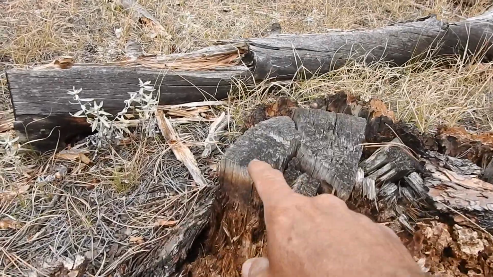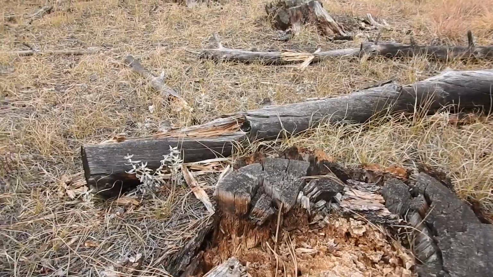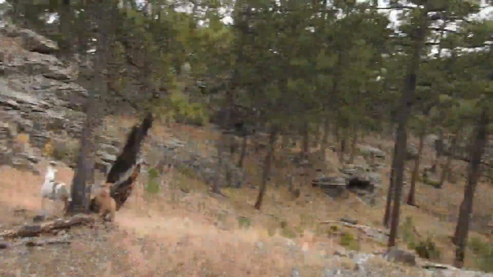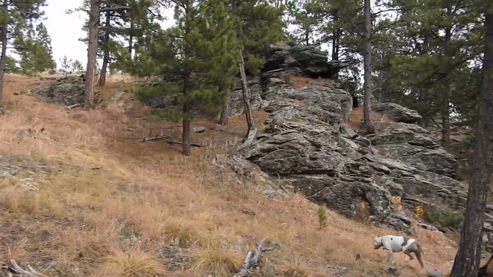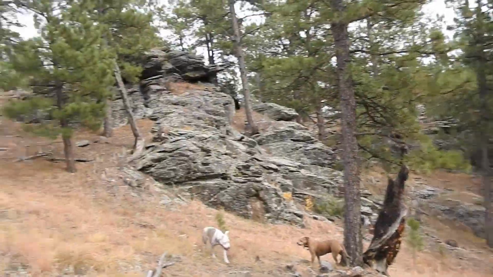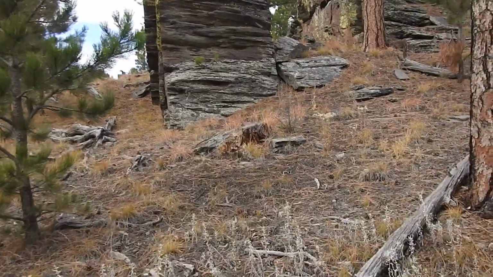But what I just showed you is just one little area of the whole stump of the tree that's still remaining. That's all it is. It's just one small area. God, I don't know how well you can see all this stuff. It's just so massive. Let's go back right over here and take a look at this.